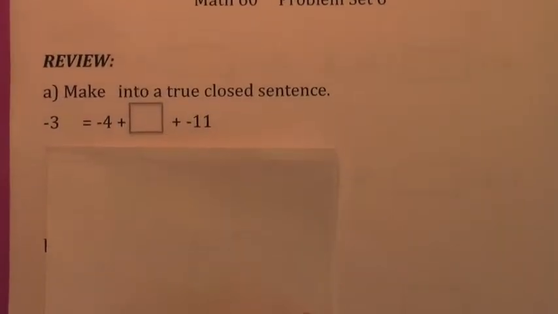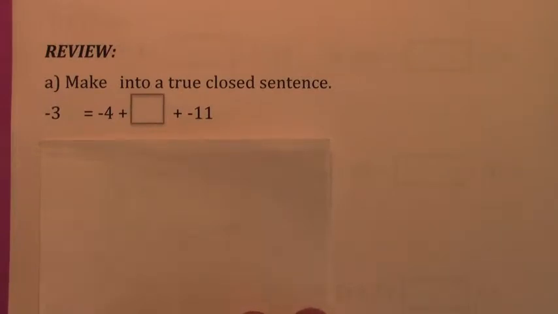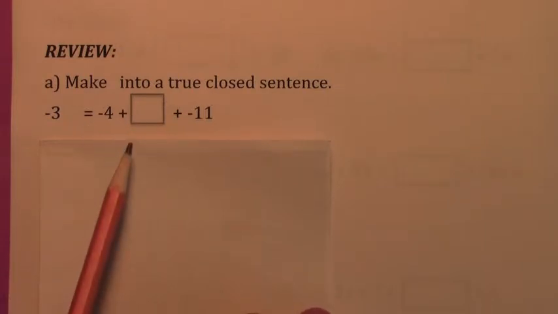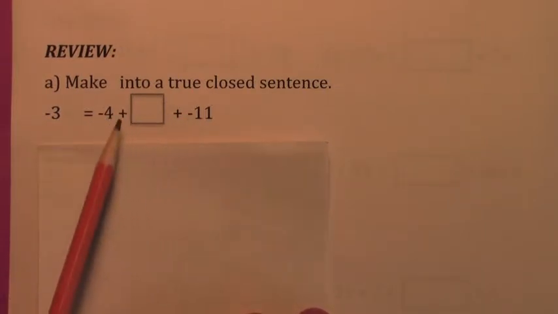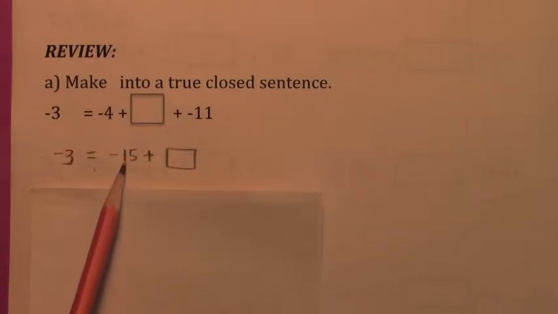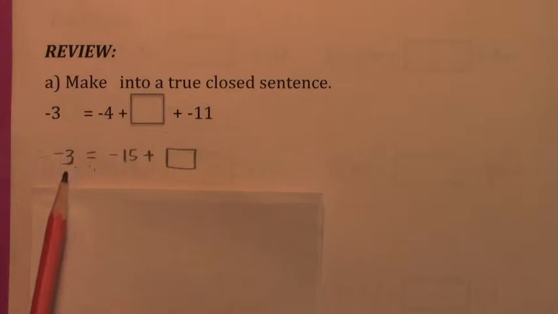I know these are kind of tricky for some people, but remember what you're trying to do. You're trying to make this open sentence into a true closed sentence. So it's okay to go ahead and combine like terms. We're using the commutative law, right? On the right side, so you get negative 15 plus something equals negative 3.